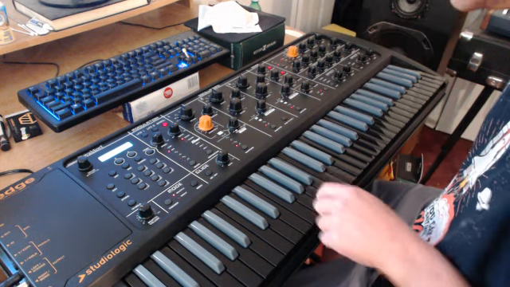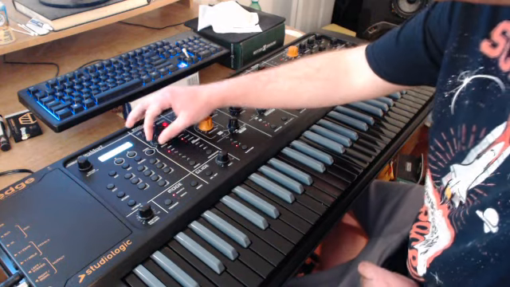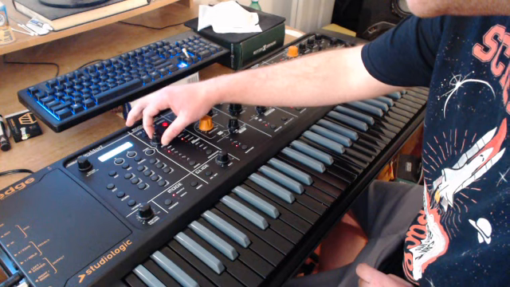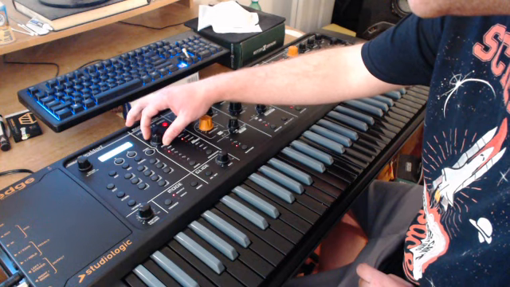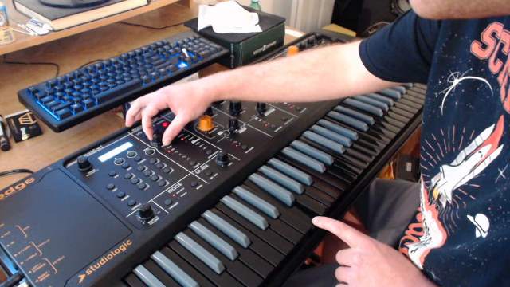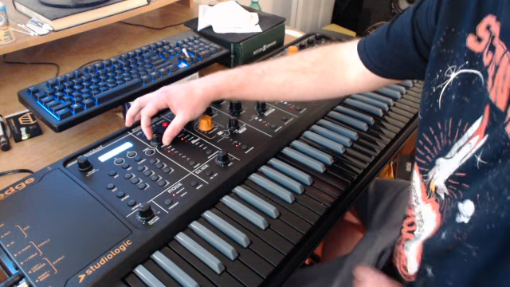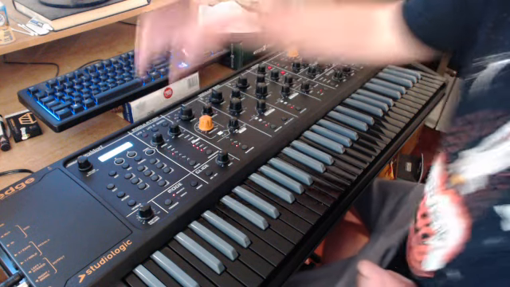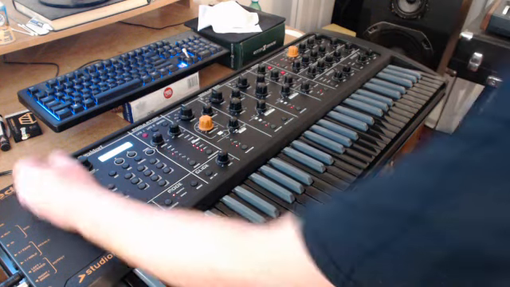How about sample and hold? Sounds like the end of Mr. Roboto. But yeah, that should give you an idea of some of the hidden parameters.